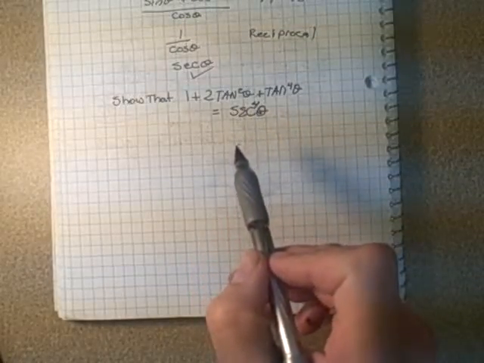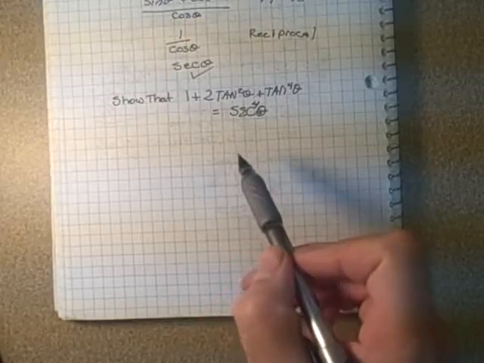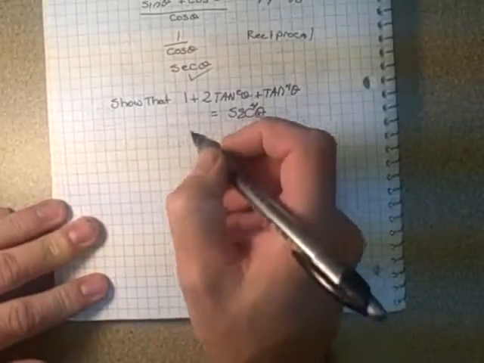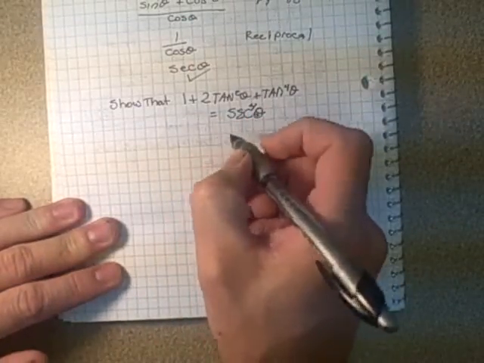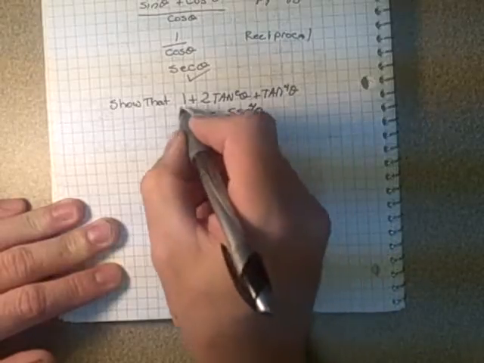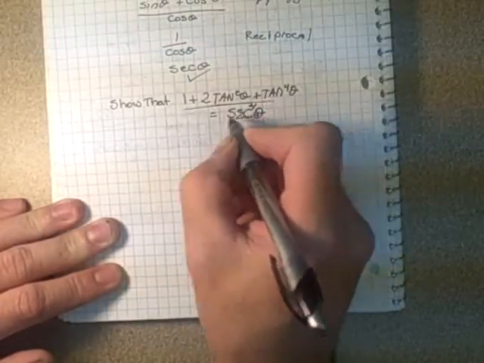Simply put, we can say that this form can be factored.